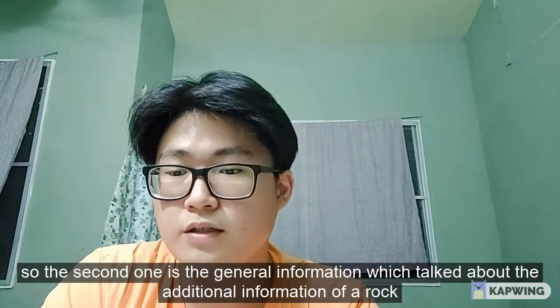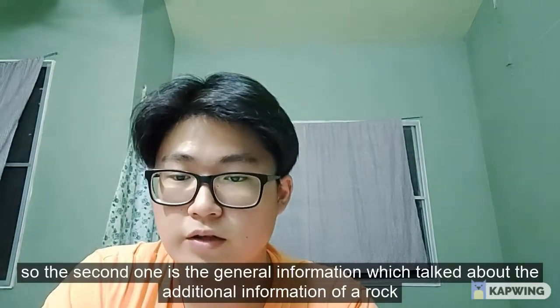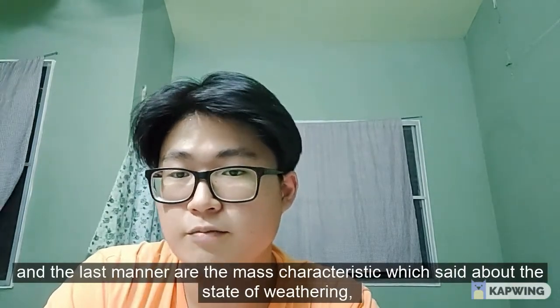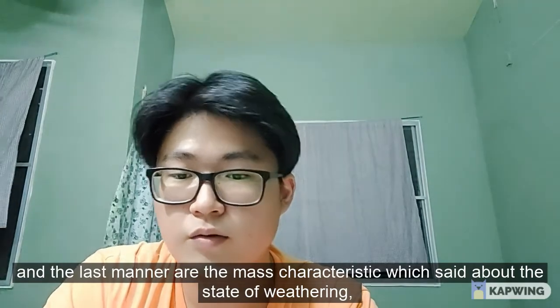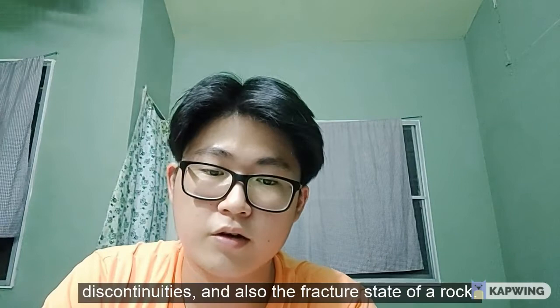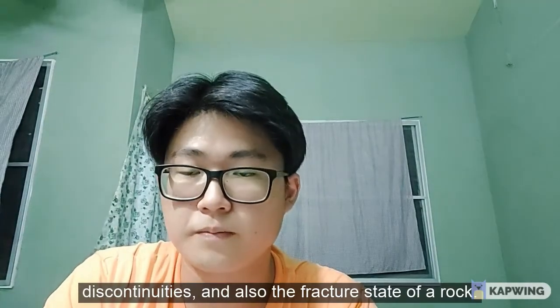The second one is the general information, which talks about additional information on a rock. And the last one is the mass characteristics, which talks about the state of weathering, discontinuities, and also the fracture state of a rock.